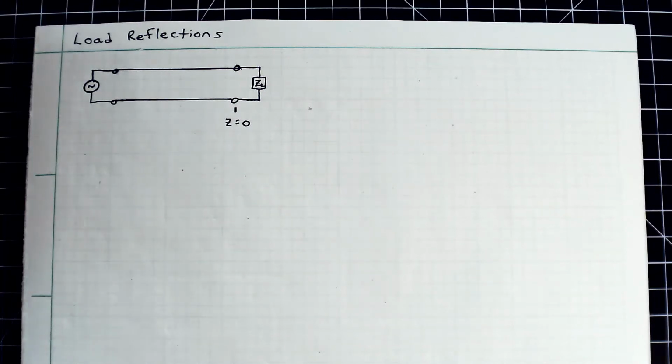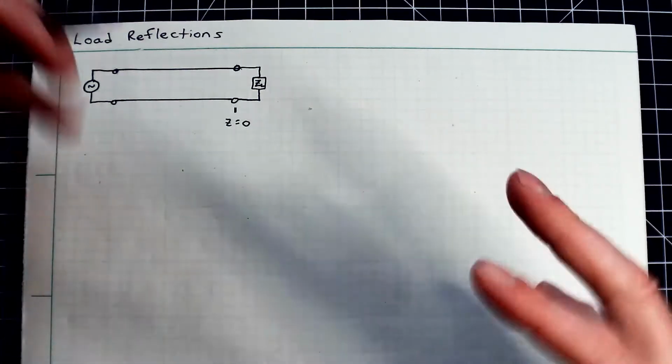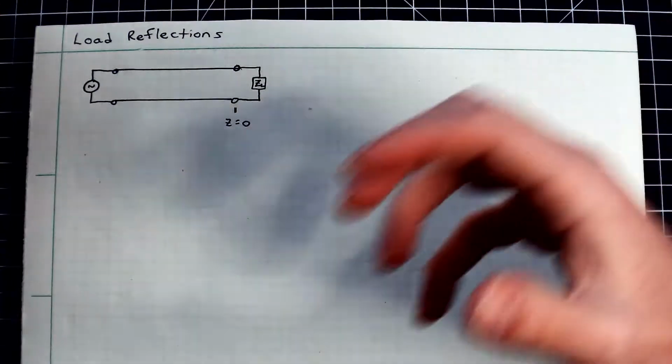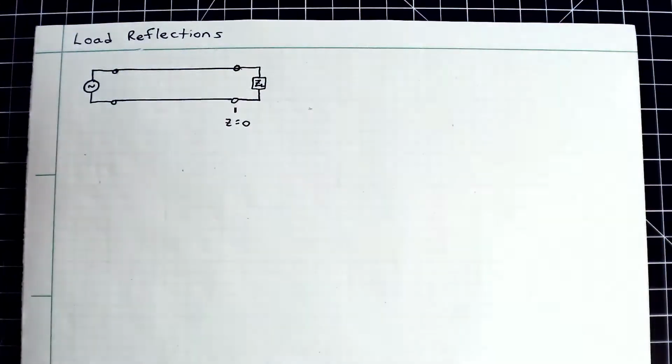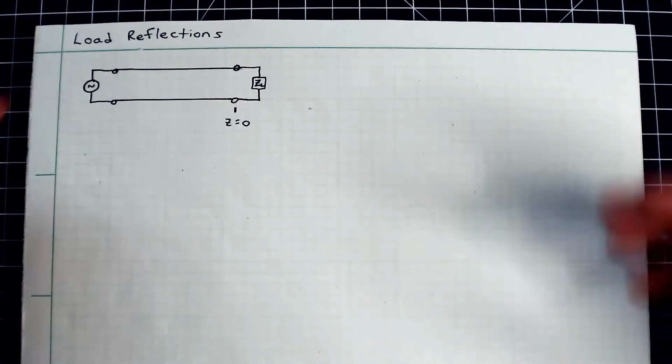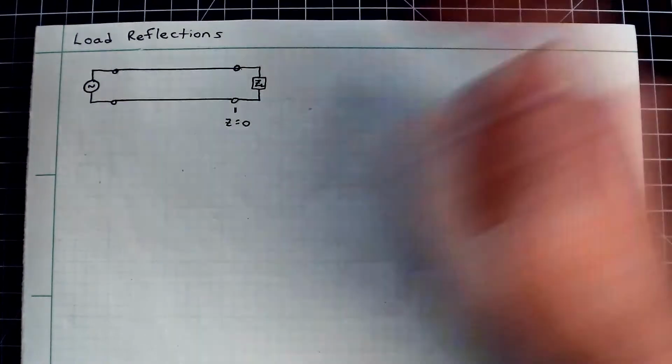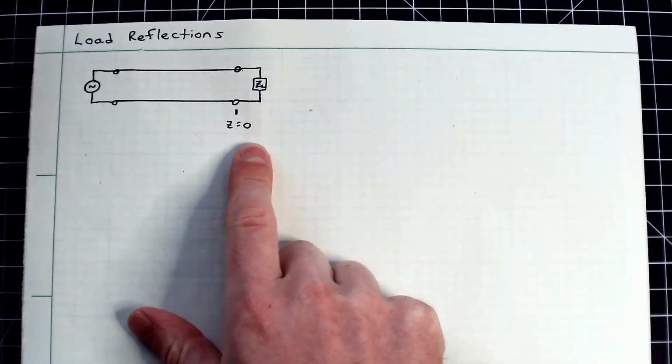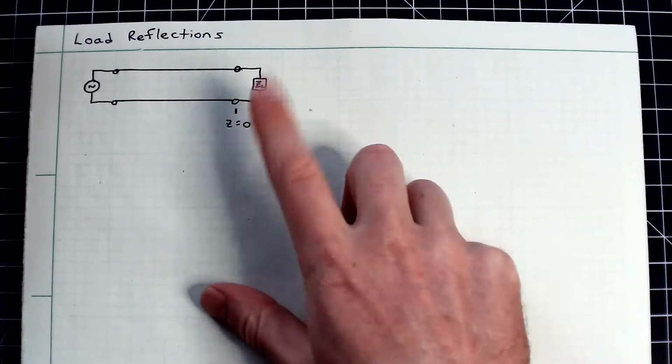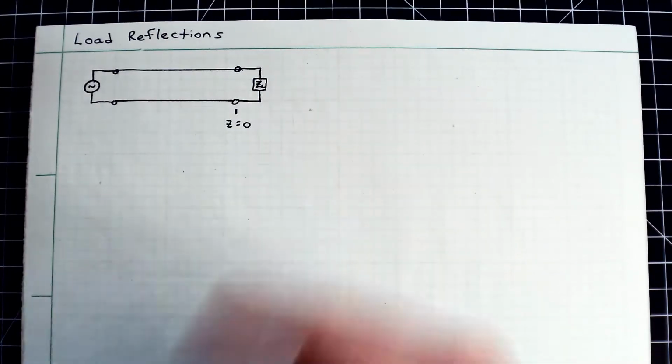All right, let's talk about load reflections. Now, up to this point, we've been thinking about transmission lines in a somewhat abstract sense, where they apparently just go on forever. But obviously, in practice, a real transmission line is going to have to terminate eventually, and something is going to have to happen at that termination.